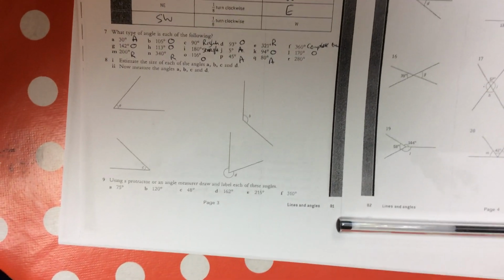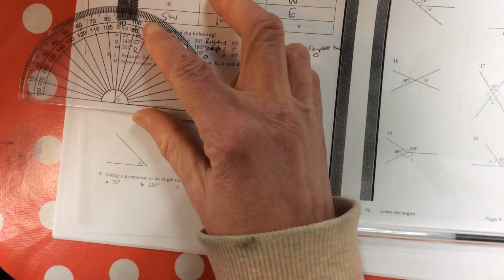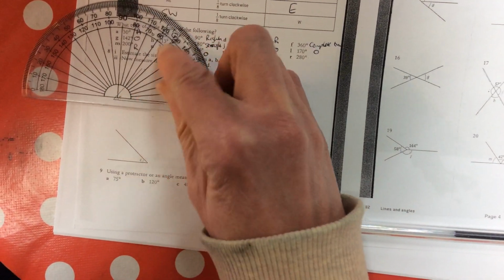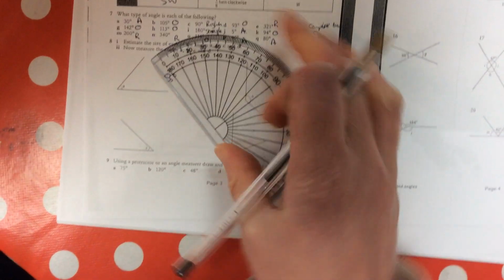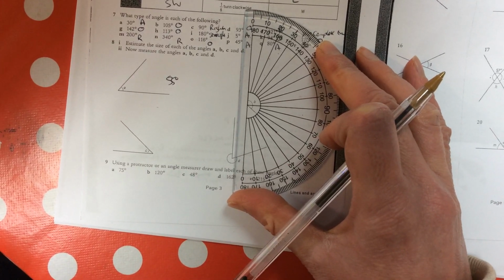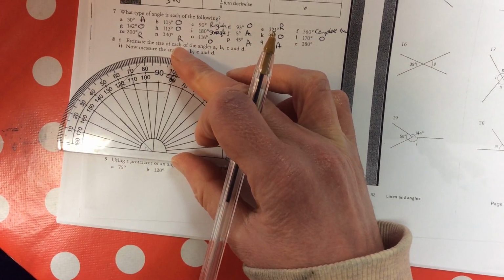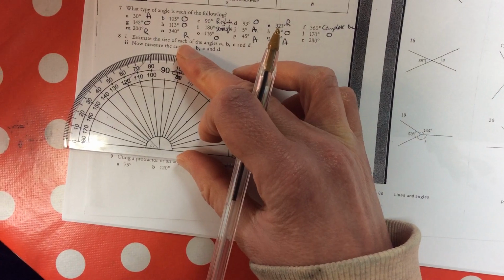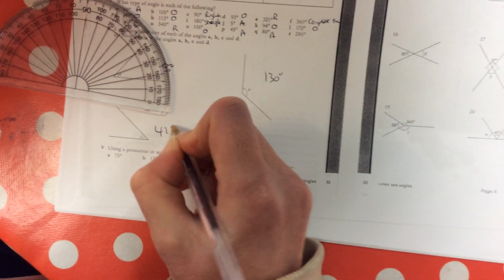So measuring the angles down here, need a protractor for this one. I'll just do a couple of these. The first one is 55 degrees. This one over here is 130 degrees. This wee one down here is looking like, get it on accurately, 42 degrees.